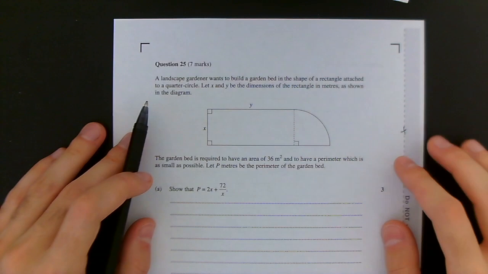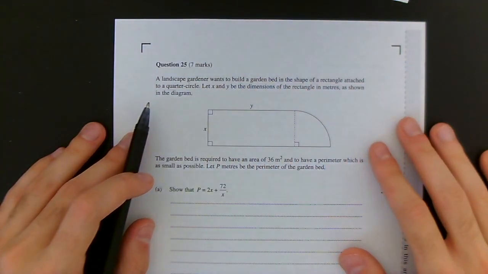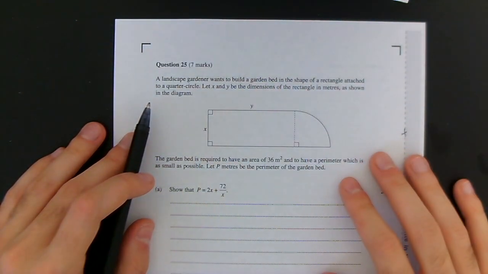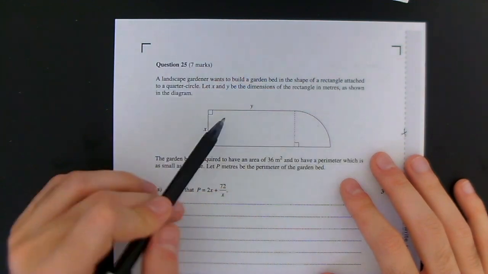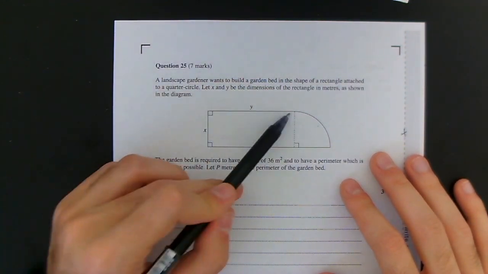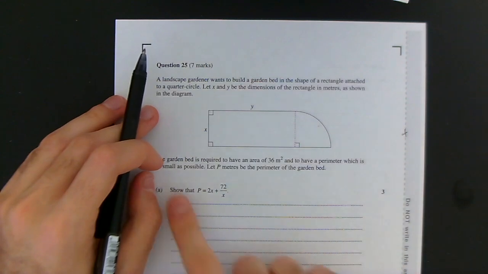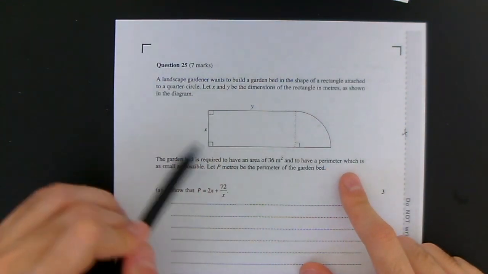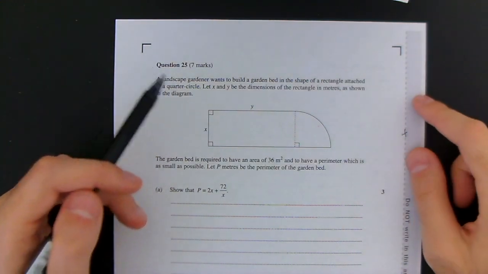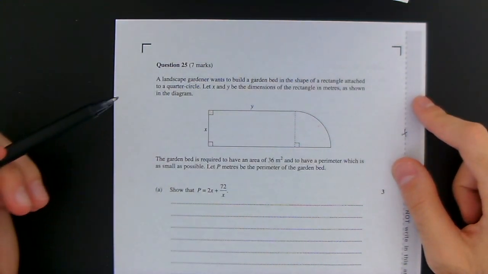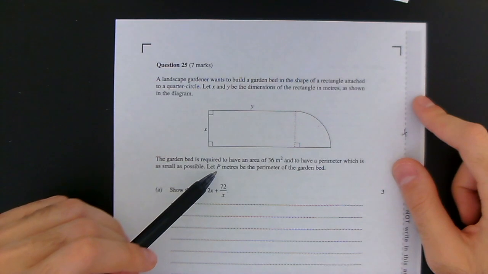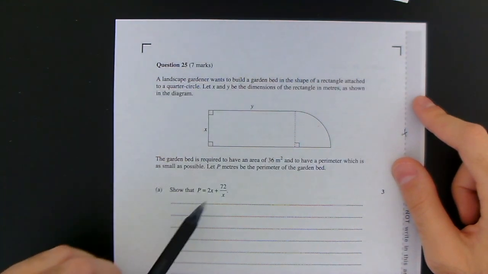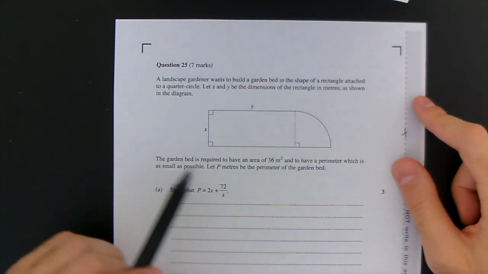Next question here is we've got a gardener that wants to build a garden bed in this sort of shape here. So this is a quarter circle here, and we've got a rectangle with dimensions x and y. The garden bed is required to have an area of 36 meters squared. So the total area here needs to be 36 meters squared, and a perimeter which is as small as possible. Let p meters be the perimeter of the garden bed, and we need to show that p is given by this expression.